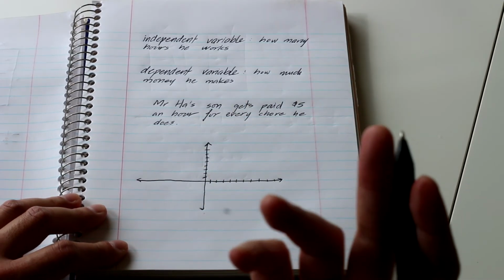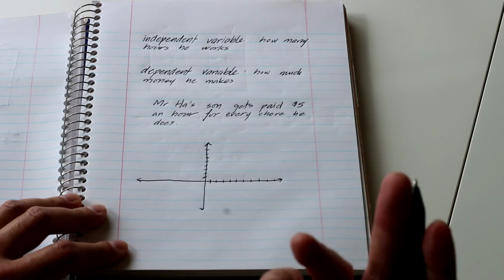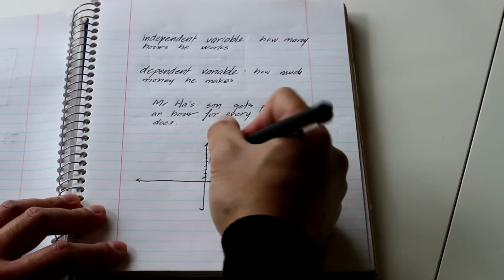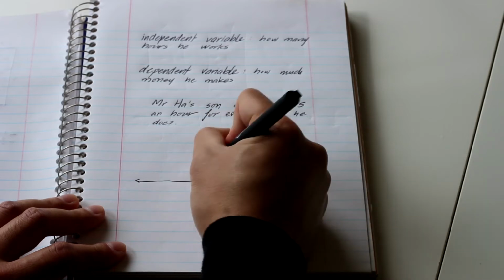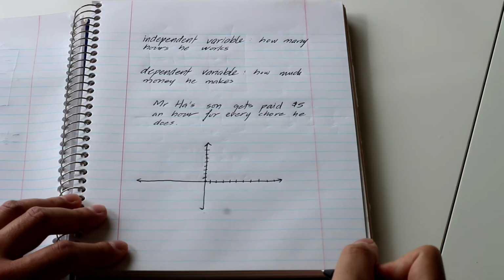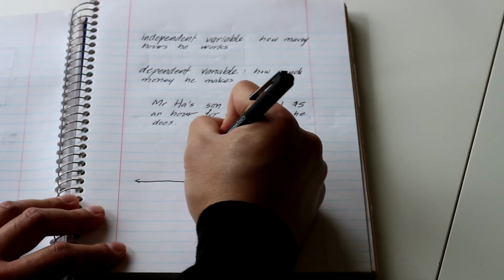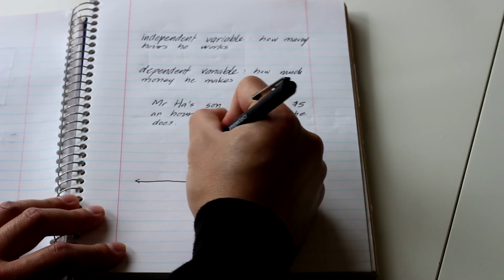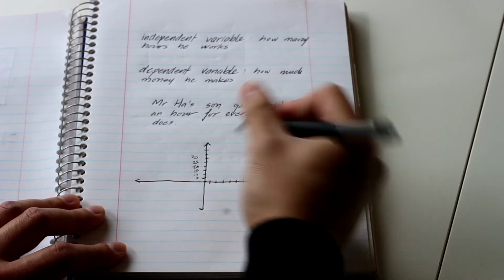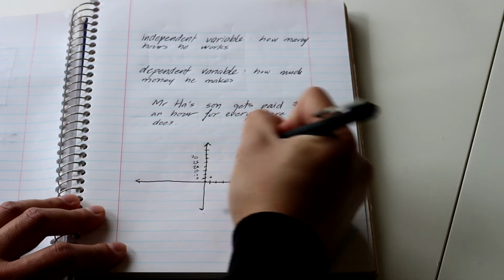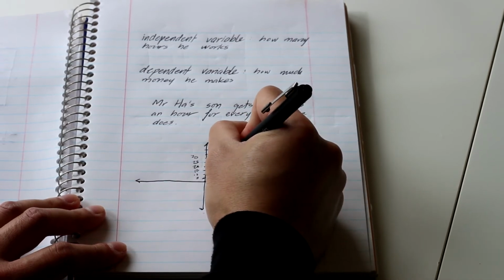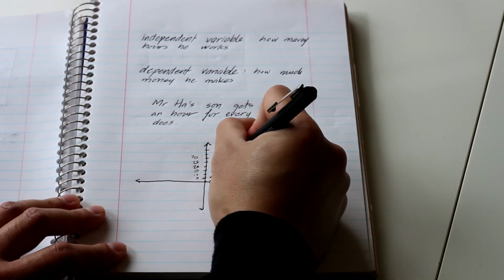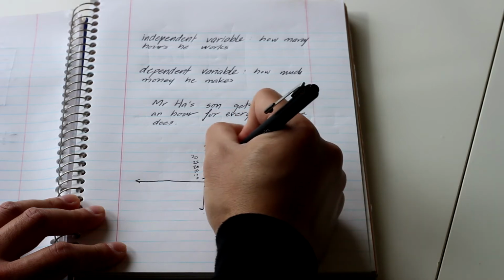And you see that when we do tables, graphs, and mapping diagrams, right? So for 0 hours, my son makes $0. All right. And I'm going to do this as 5, 10, 15, 20, just to make it easier on myself, right? First hour, $5. Second hour, $10. Third hour, $15, and so forth.